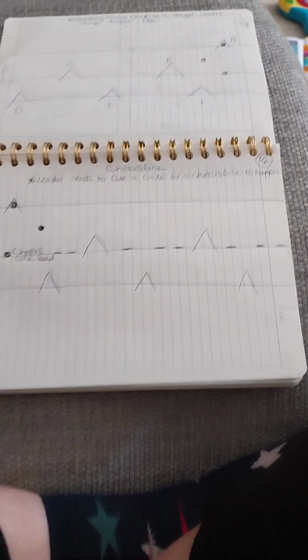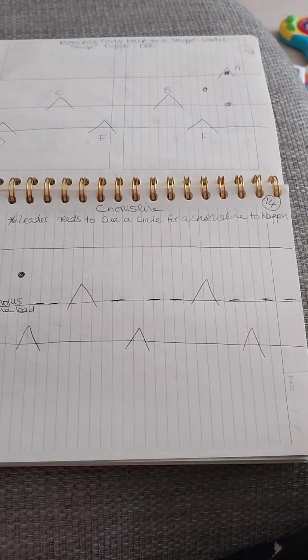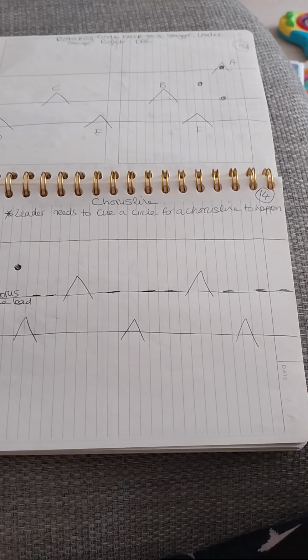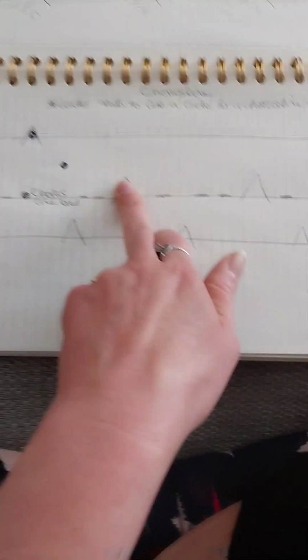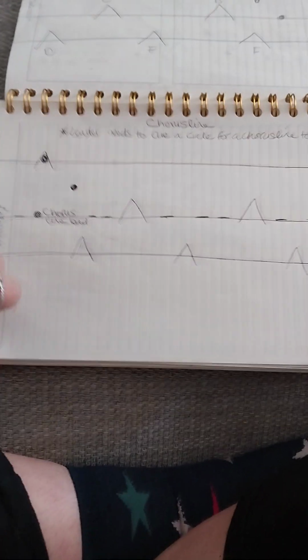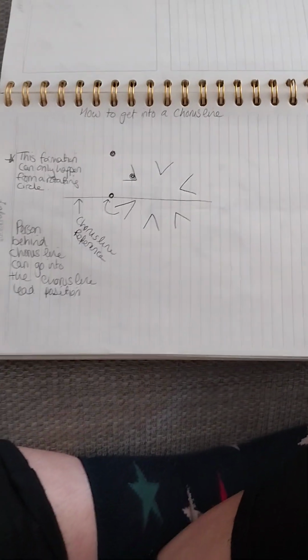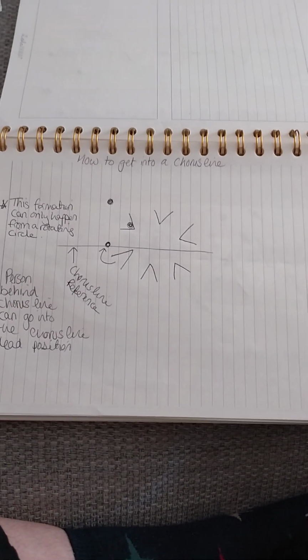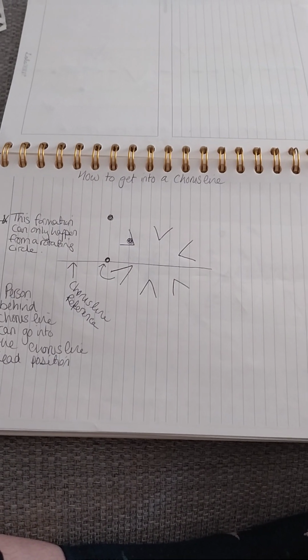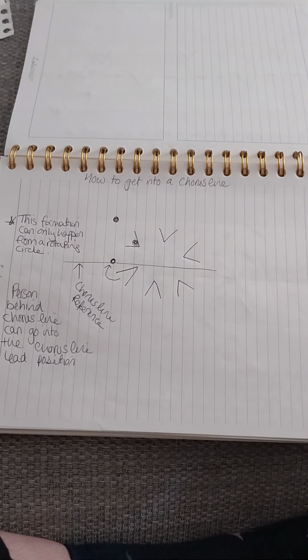Going on to look at chorus lines. So a chorus line, the leader needs to cue a circle for a chorus line to happen. So we have our chorus line reference along here. Okay, so chorus line reference. How to get into a chorus line. So this formation can only happen from a rotating circle.